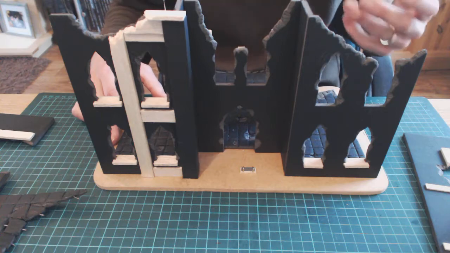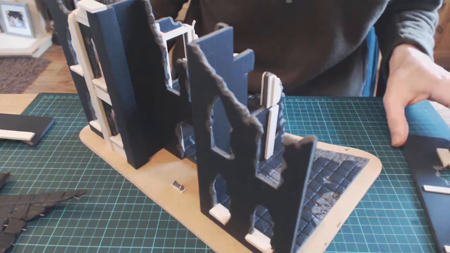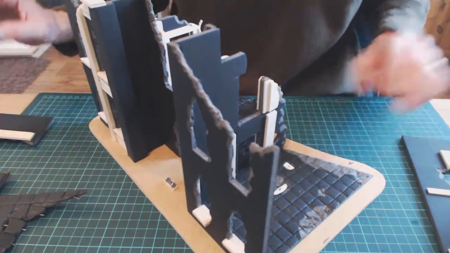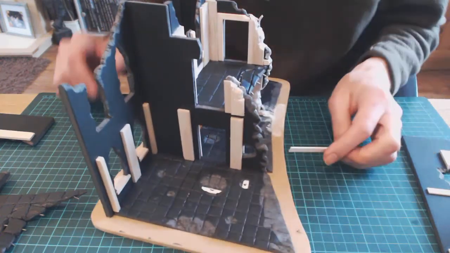So going on to the actual smaller detail, let's take a quick look at that. There's a few things that I've done. I have added skirting boards. If I spin this round like that, you can see that corner.